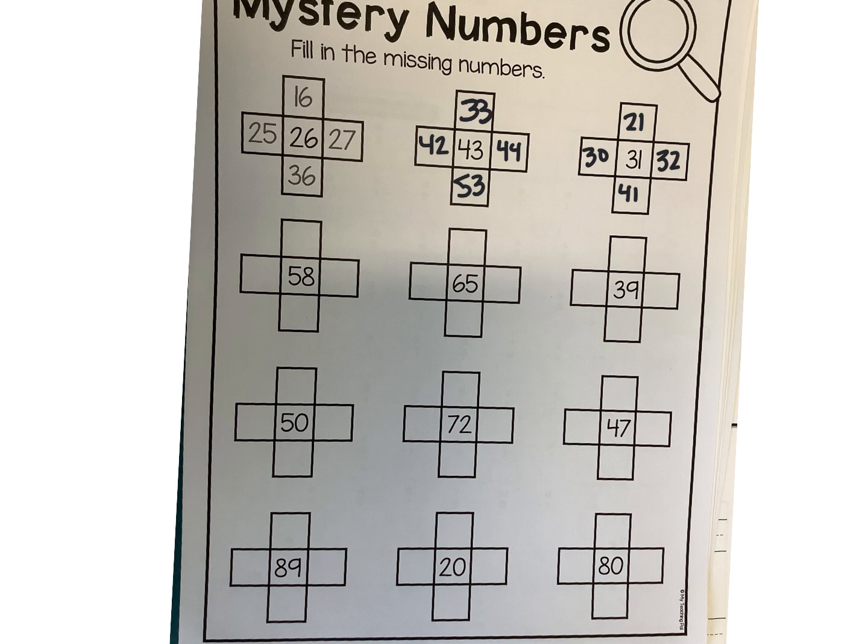Next, our home number is 58. So 10 less than that is 48, and 10 more is what? 68. 1 less than 58 is 57, and 1 more is 59. Good. The next one, our home number is 65.